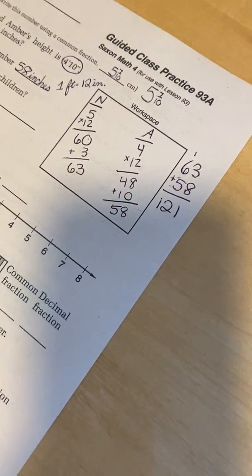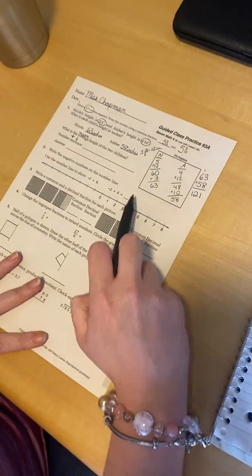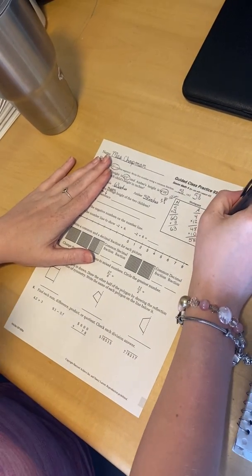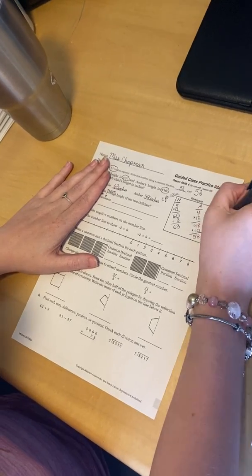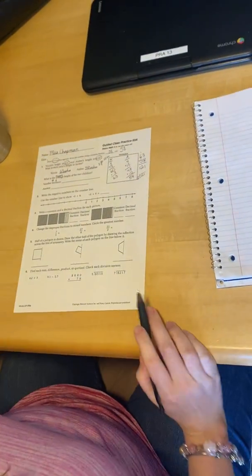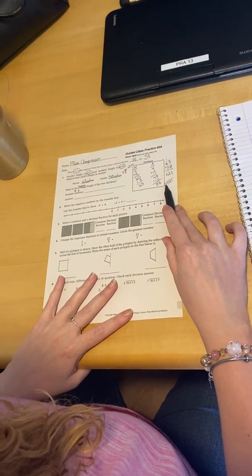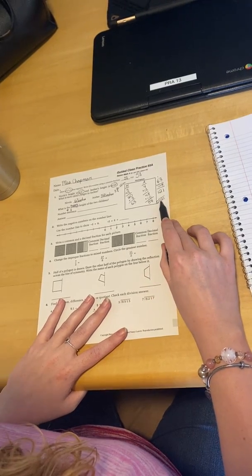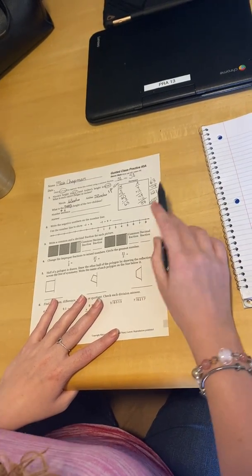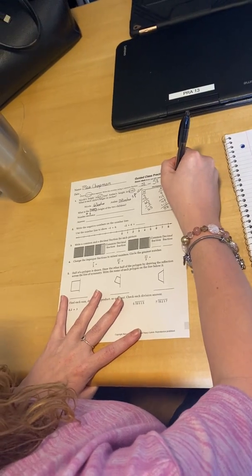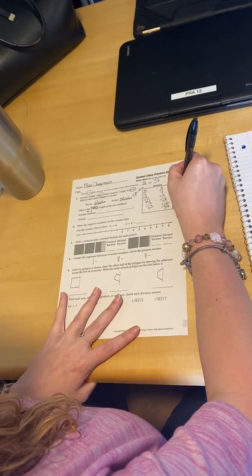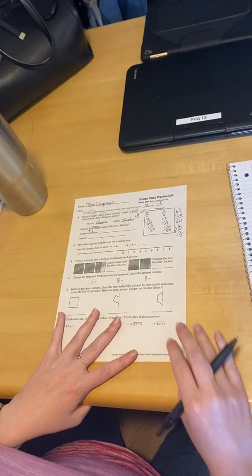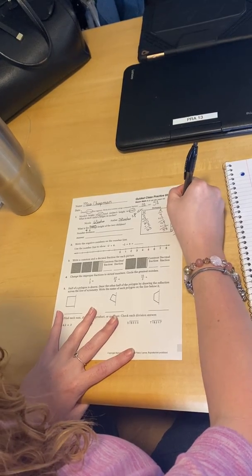Now I have to divide. There were 2 things that we added: Nicole's height and Amber's height. So I'm going to divide by 2. 121 goes on the inside, 2 goes on the outside. 1 divided by 2, I can't do that. So I'm going to look at 12 divided by 2. 12 divided by 2 is 6. 6 times 2 is 12. I subtract 12 minus 12 and get 0. Now I have to bring down my 1.